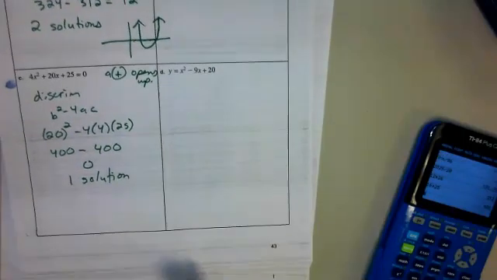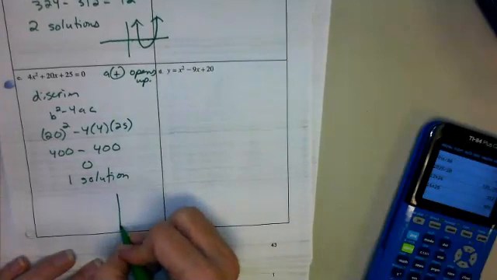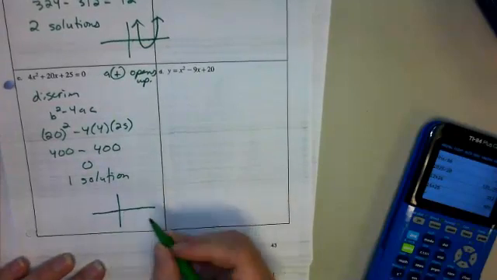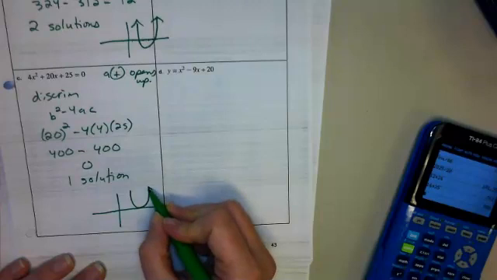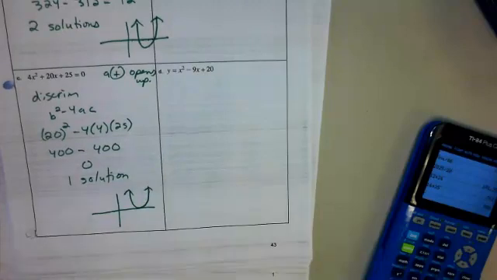We talked about that the other day, the one solution versus 2 solutions versus no solutions. So I know I'm only going to touch the x-axis one time, and I'm opening up. So I'm just going to touch it and go right back up. And that's what my graph is going to look like. Let's see what else we've got here.